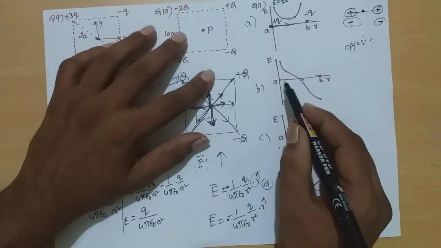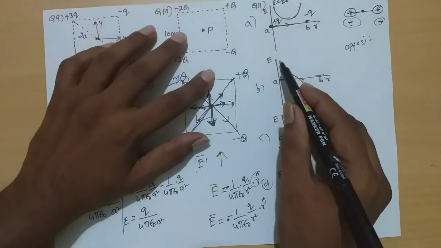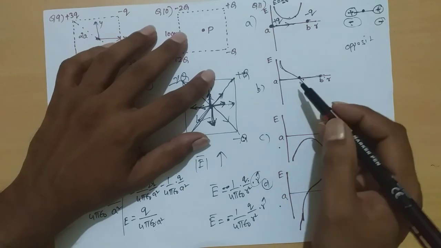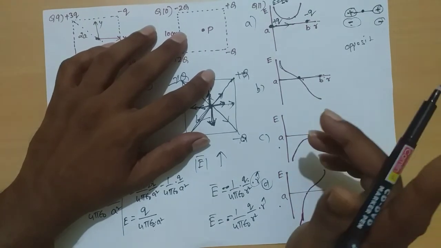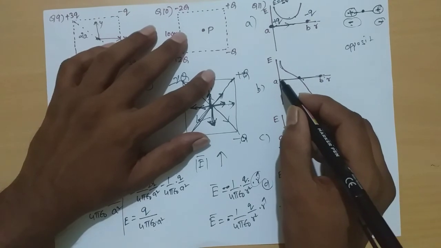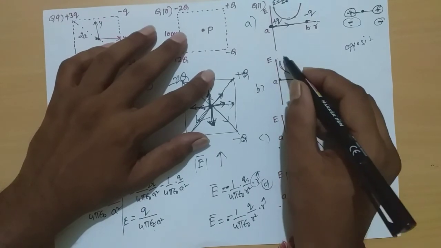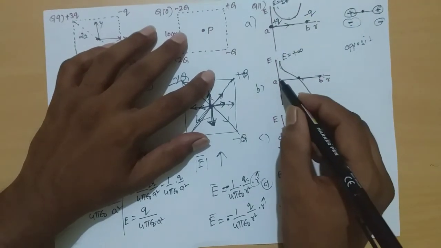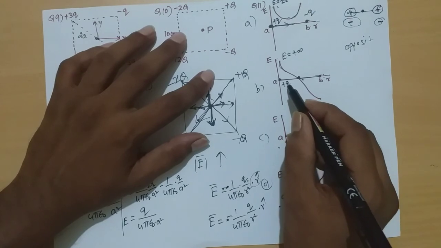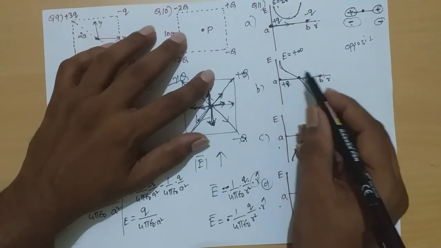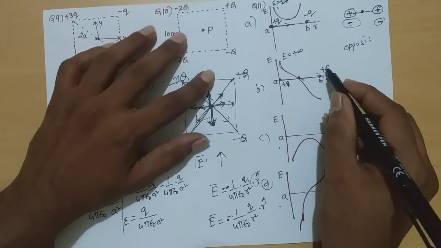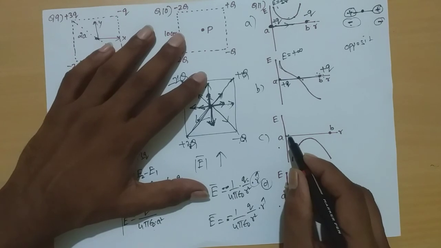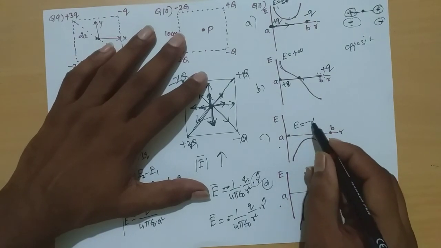Okay, same way here, in this case also, it is cutting the x-axis, that means your neutral point existed. Neutral point existed means these two charges have the same sign. Now if we consider this one, near to this charge, electric field is plus infinity. Same here, in this case A is the plus Q. If this is plus Q, neutral point existed, that means these two charges have the same sign. This is also plus Q. Completed easily.